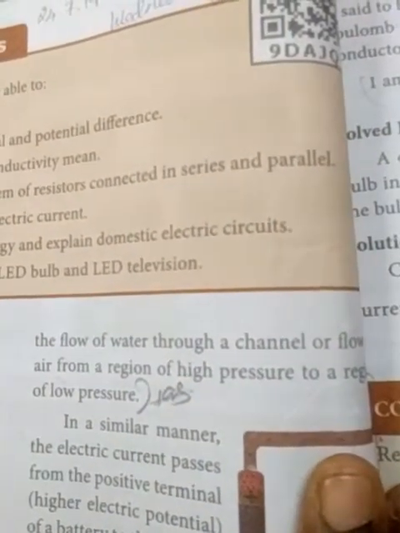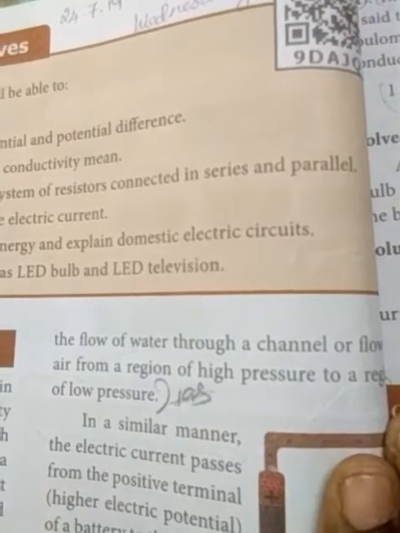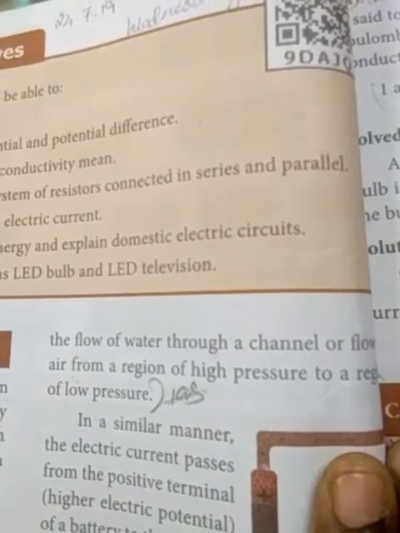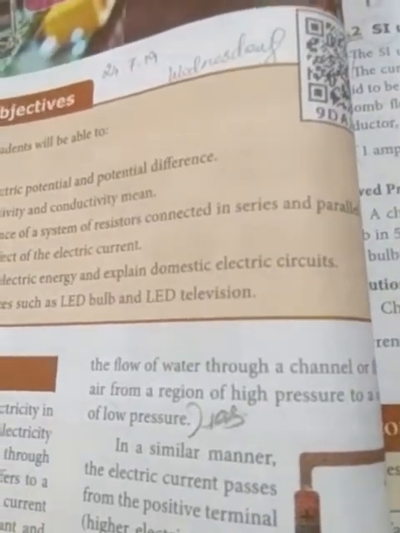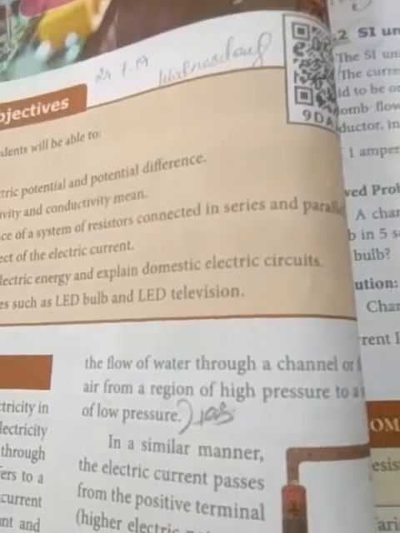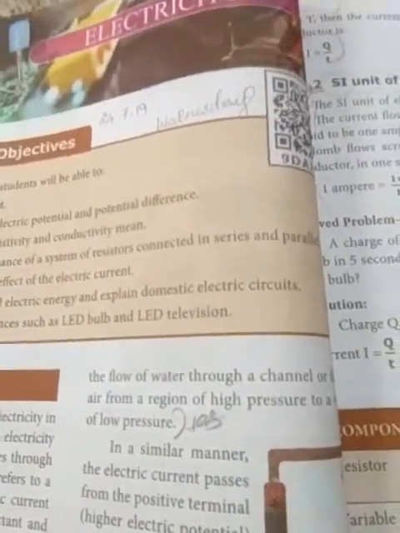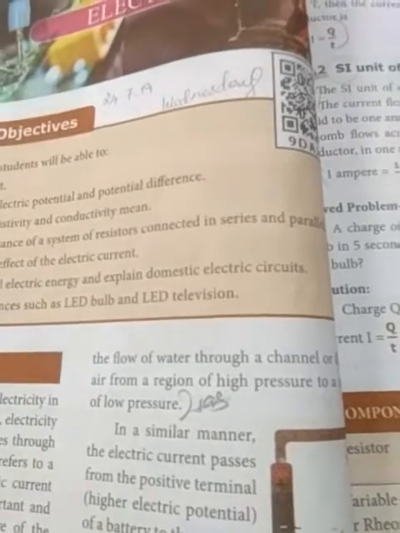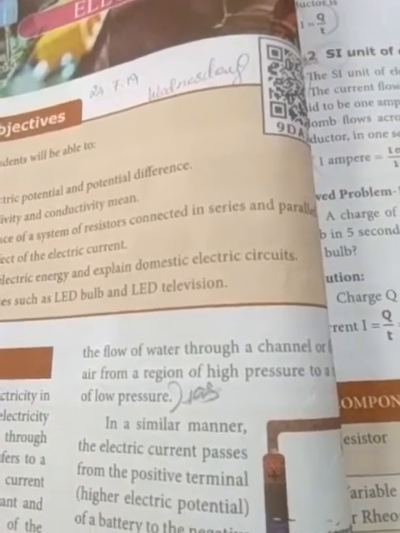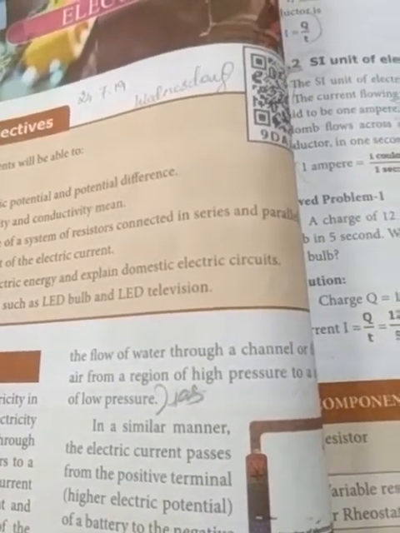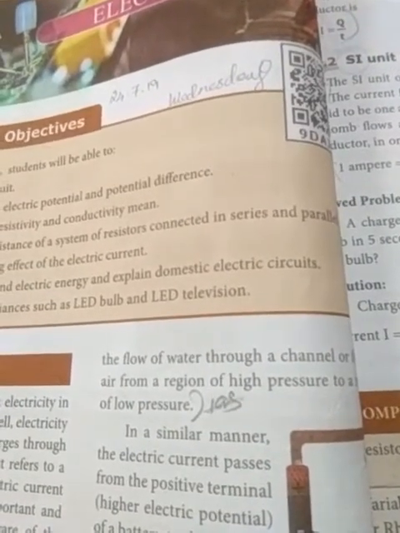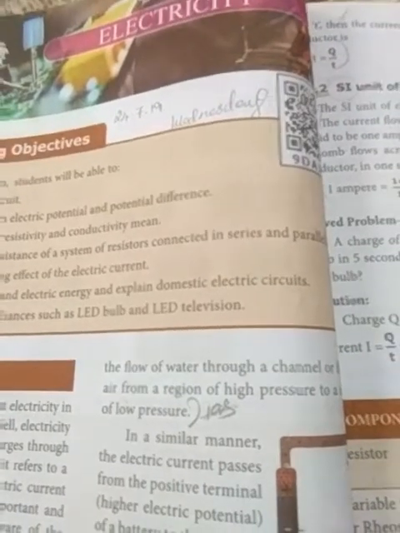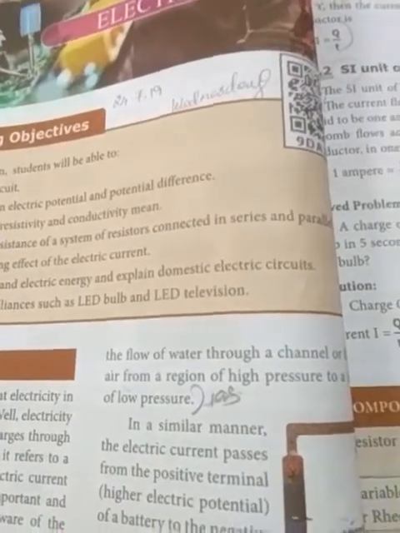The flow of water through a channel flows from a region of high pressure to a region of low pressure. So imagine it, you are thinking of tap water. When you open the tap, what happens? Higher to lower. So the tank is full of water, and when you open the tap, immediately the water flows through the pipe. So that is higher to lower order. The same is true for the current also.